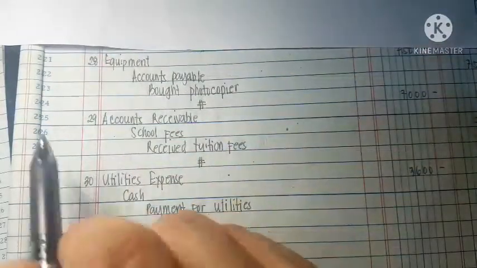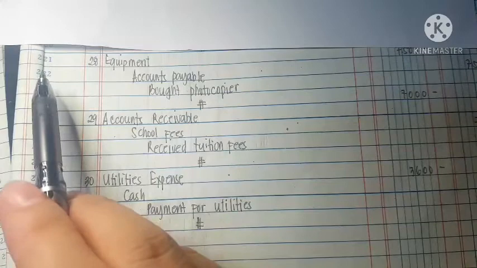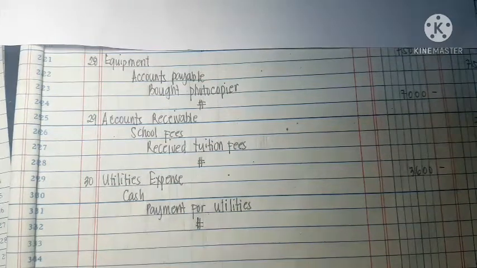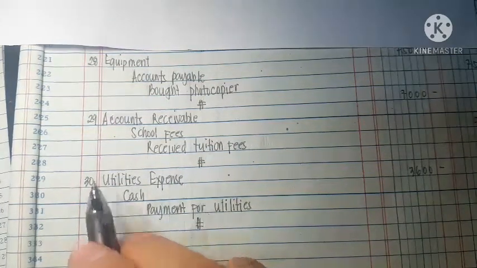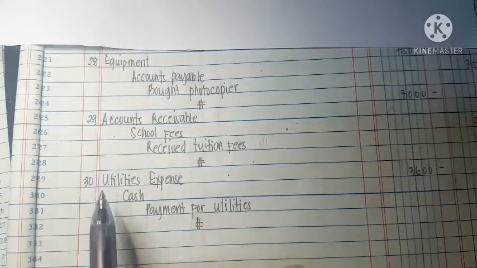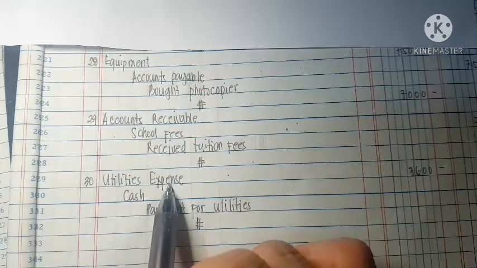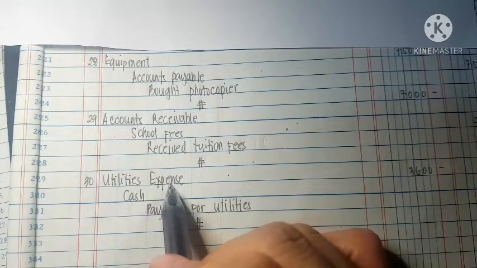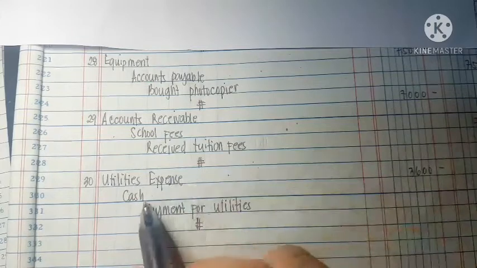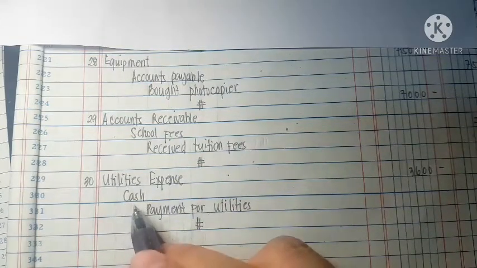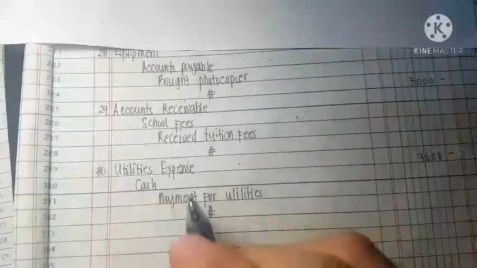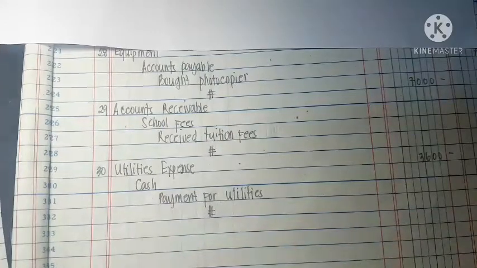On October 30, 2020, there is a decrease in equity, particularly utilities expense. So we debit utilities expense for 3,600, and there is a corresponding decrease in assets, particularly cash. So we credit cash for 3,600. Explanation: payment for utilities.